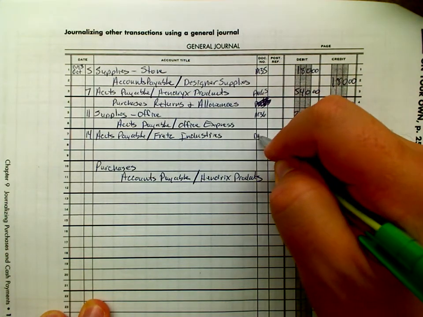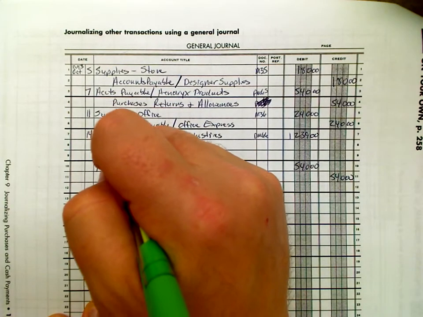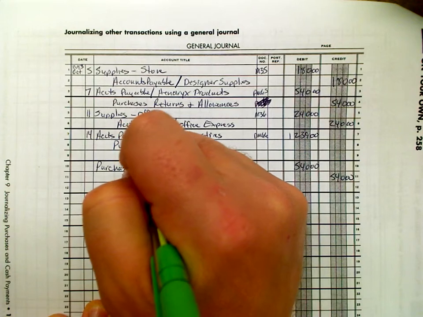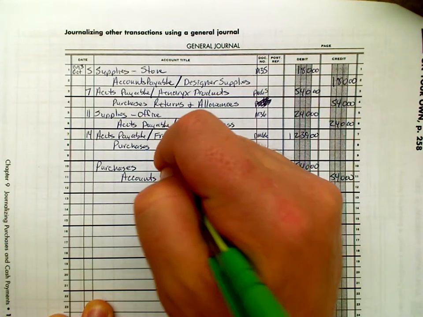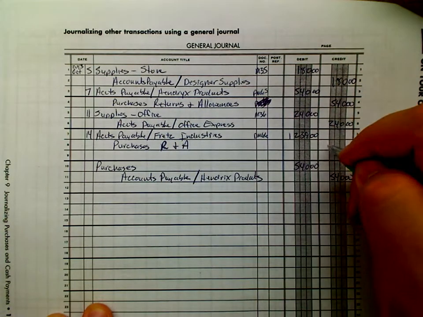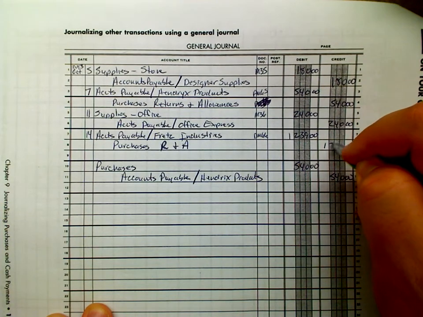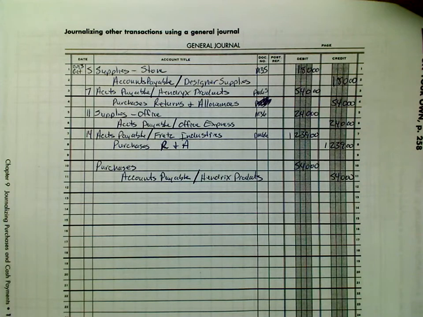That's DM 66, and I'm going to credit what? Purchases, returns, and allowances. I'm going to abbreviate it R and A. That's what I paid, $12.39. Can we handle that? I think so.